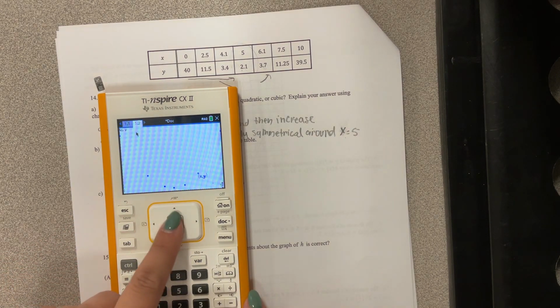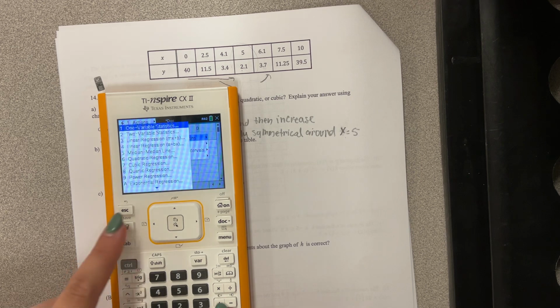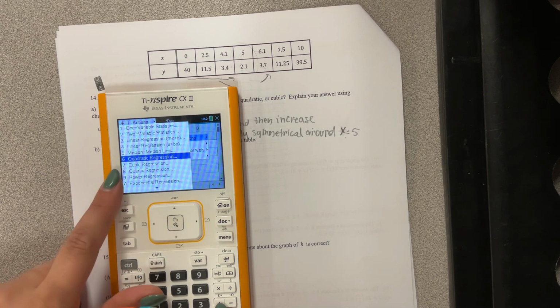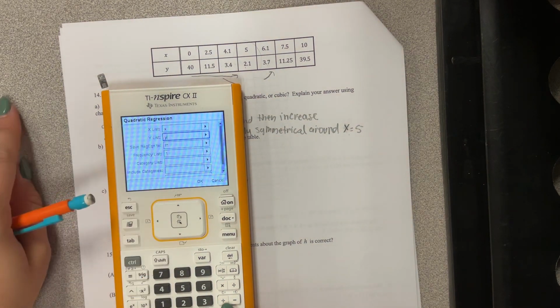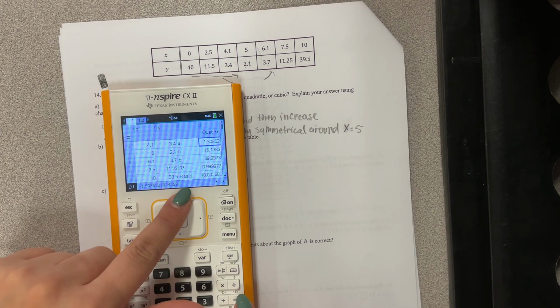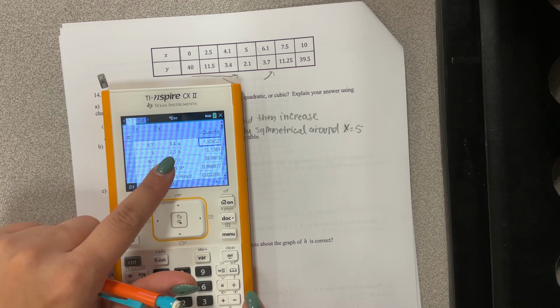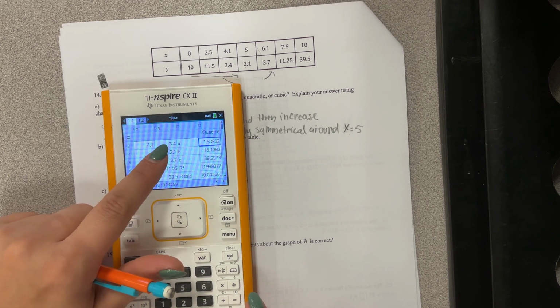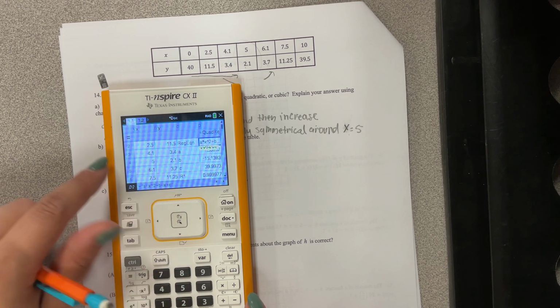Okay, so I can go back to my list and spreadsheet document, and I can do menu, 4-1, quadratic regression is number 6. I type in X, I type in Y, I have my F1 right there, and then I have my equation. So there's my A, my B, and my C. So AX squared plus BX plus C. It also has that right here for you if you forget.